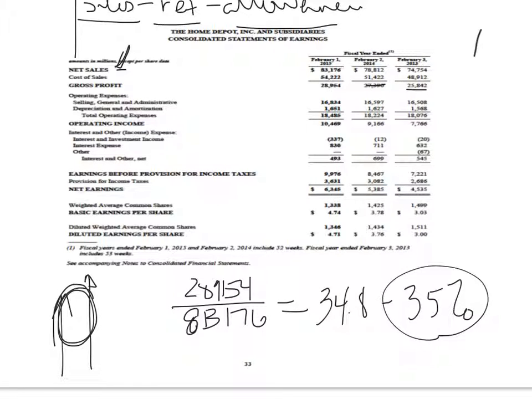So we always have to be able to go back and look into the notes of the financial statement or into the MD&A statement, the management statement there, to tell us why sales grew. The reason we're interested in that is: is it something that's going to continue, or is it a one-time phenomenon? That's what's so important about it. Is it going to continue?